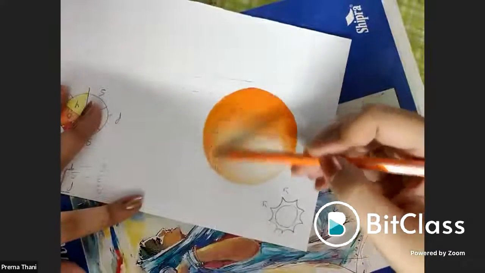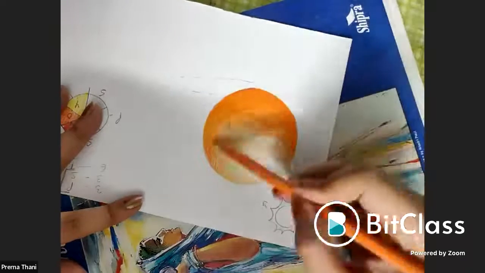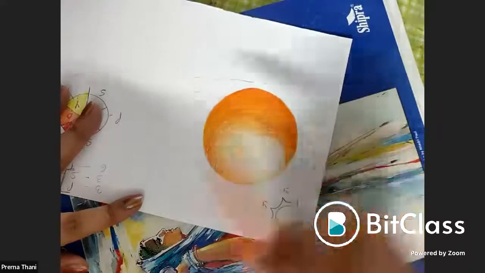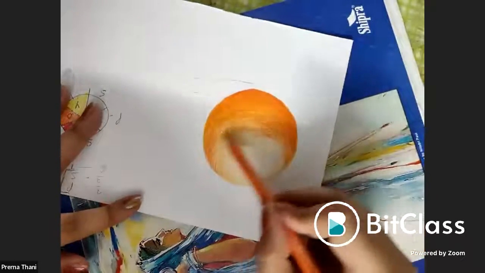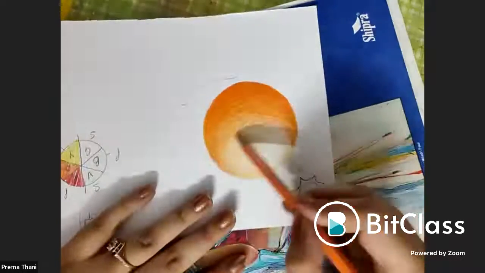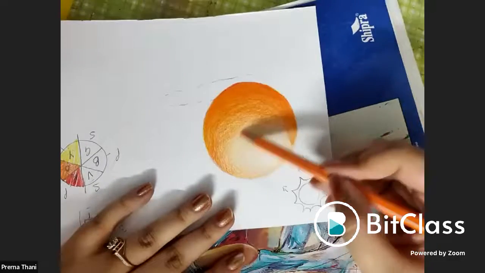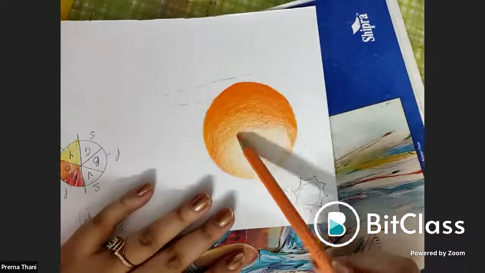If you want to give the hatching look, then it's a different thing. Then you can do straight shading. But if you want to give a smoother effect, in realism, we give smoother effect only.